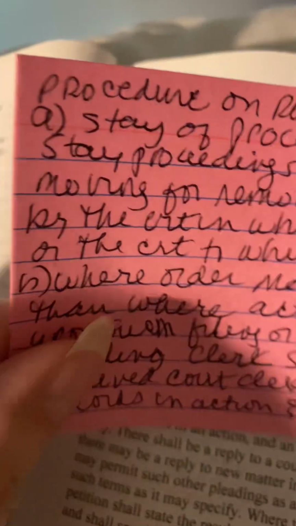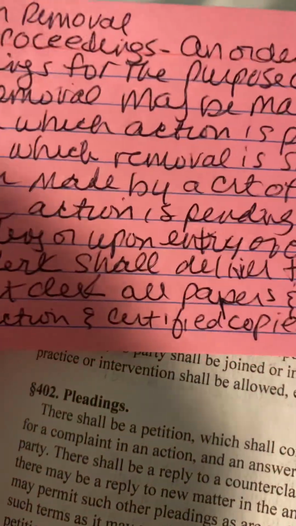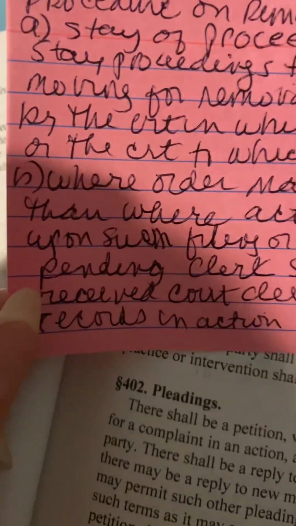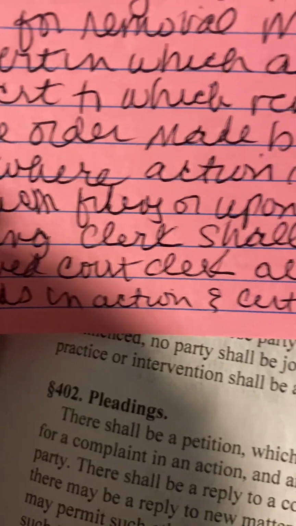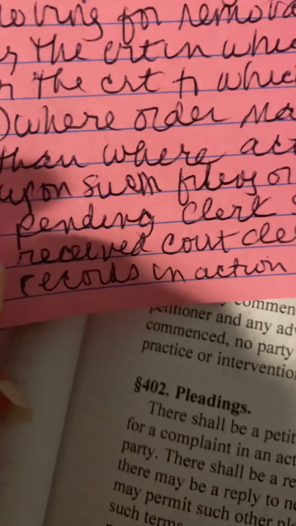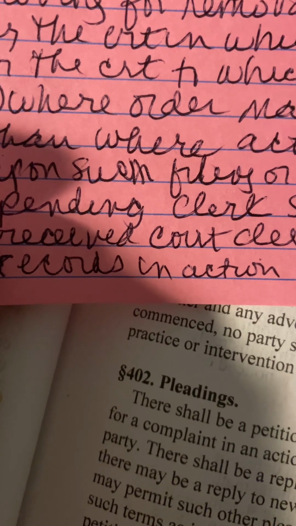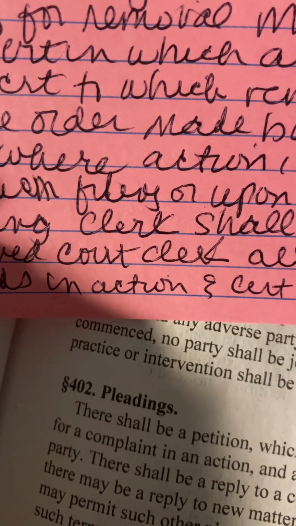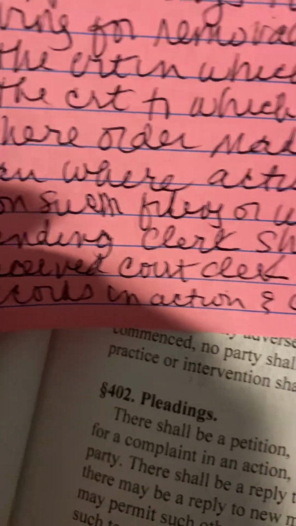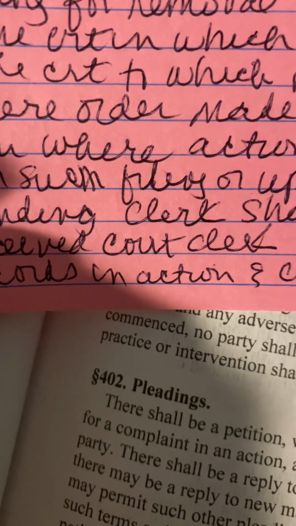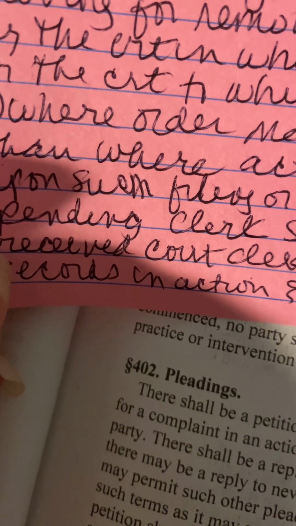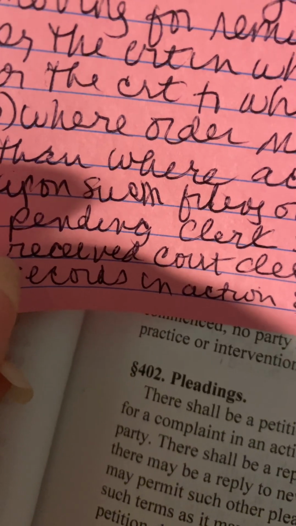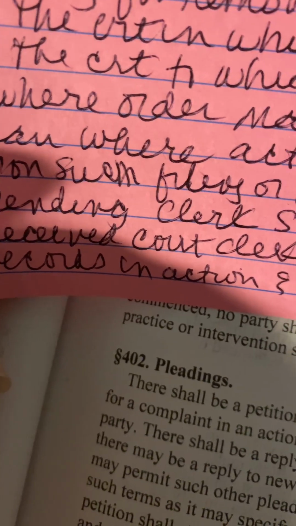Okay. B, where order made by a court other than where action is pending, upon such filing or upon entry of order, pending clerk. That's the first court. Pending the clerk of the first court shall deliver to receiving court clerk. And this is not the exact terms they're using in the book. I will read the code after this, but this is how I'm going to remember it quick. So basically the first court, and receiving court is the second court.